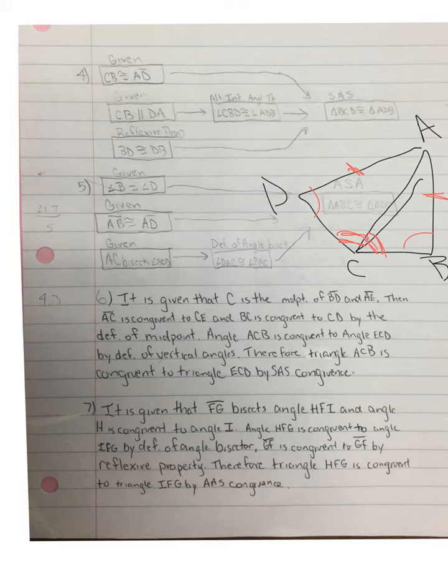So if you notice, we're given the angle here. We're given the side here. The bisector, like we said, leads to these 2 angles being congruent, A. And then if you can see within the triangle, they're congruent by ASA.